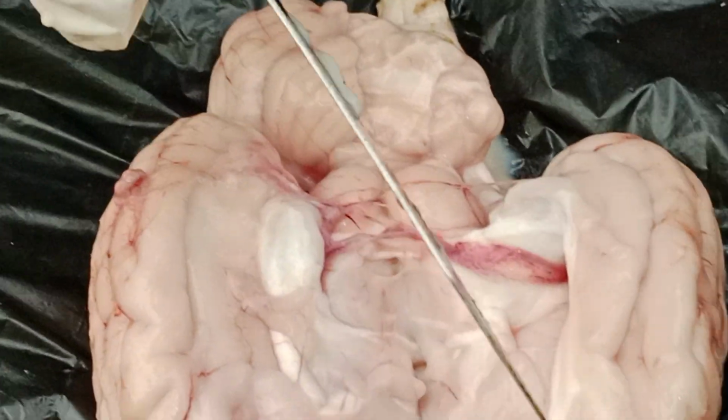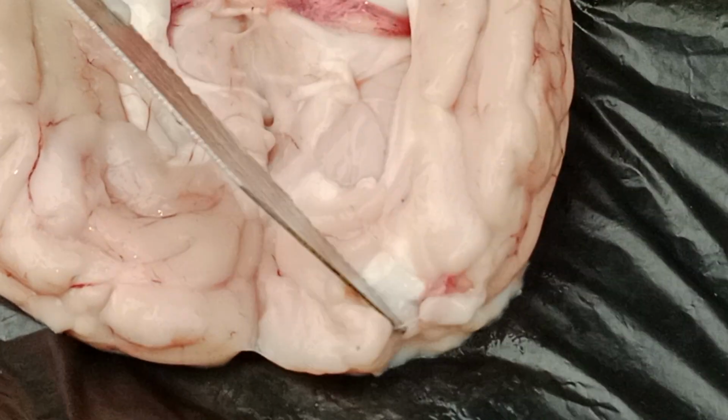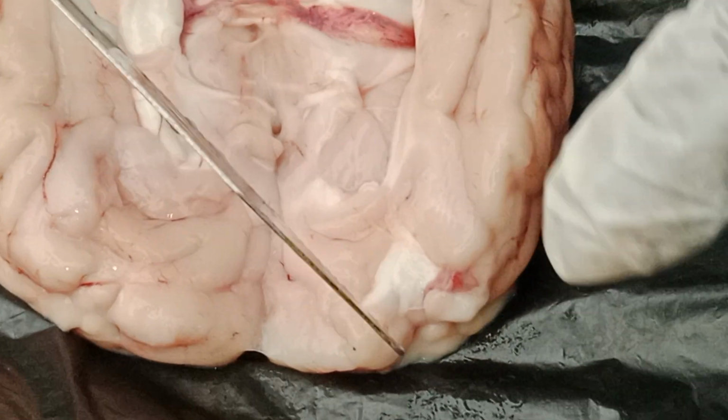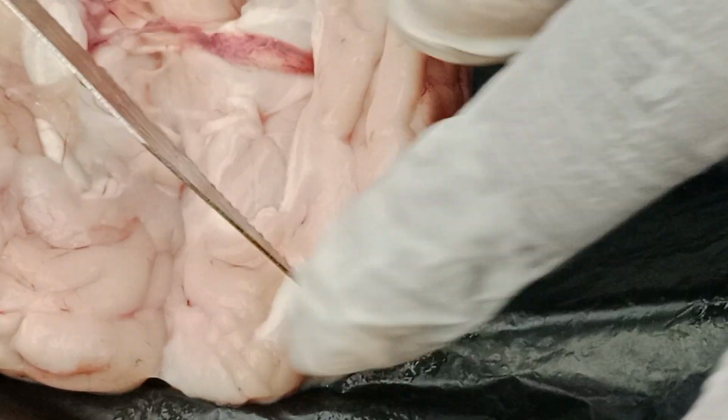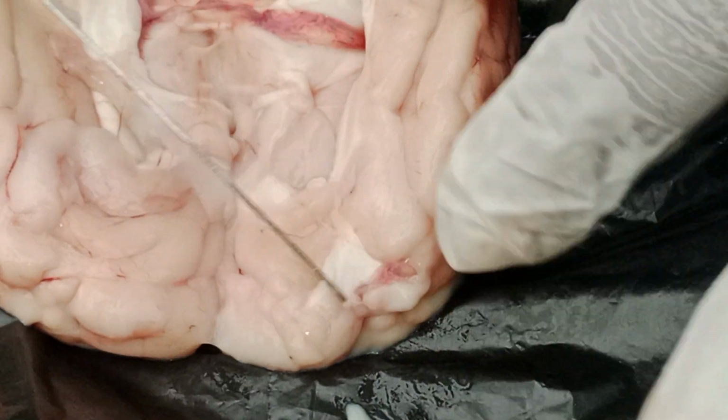See now, since the meninges are being cut, see what happened to the cerebrum? Very easily it can be damaged. See, it got damaged. I just pressed it here, and it got damaged.